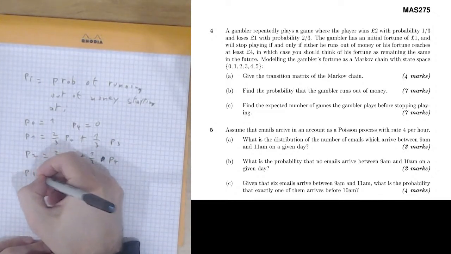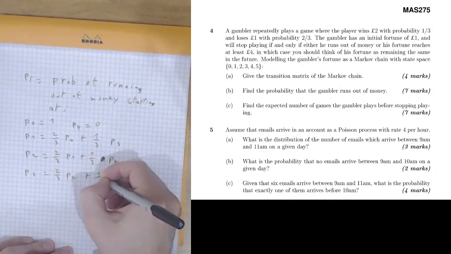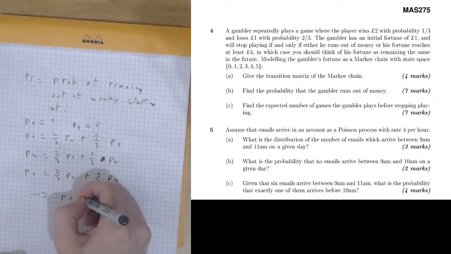And P3 is 2/3 P2 plus 1/3 P4. So you can solve this. Shouldn't be too bad. And I'm not going to do it. And the result is P1 equals 18/23.